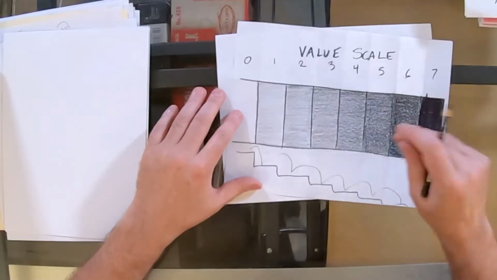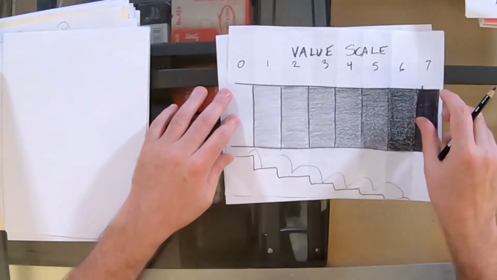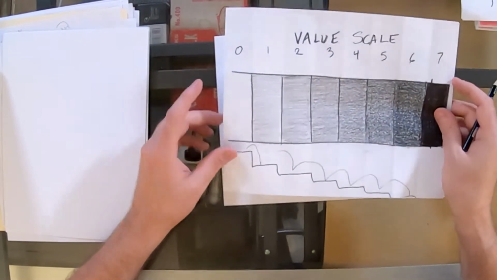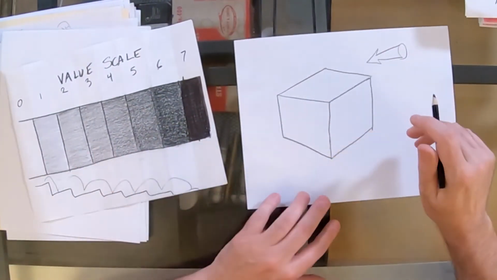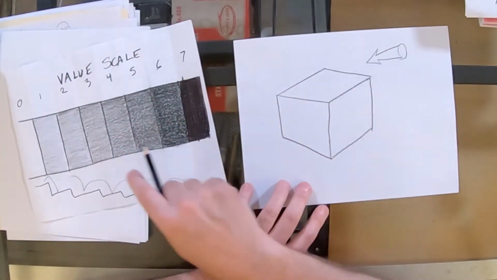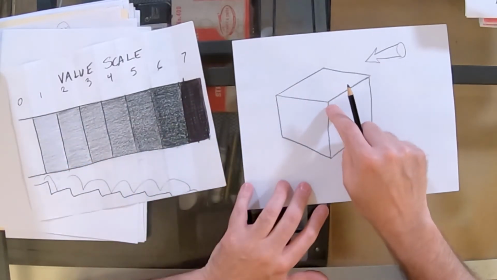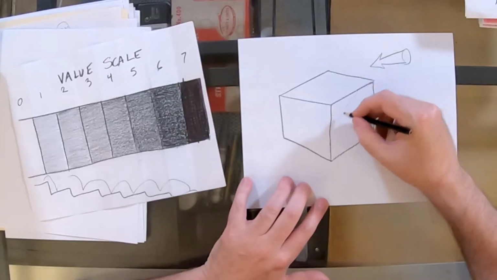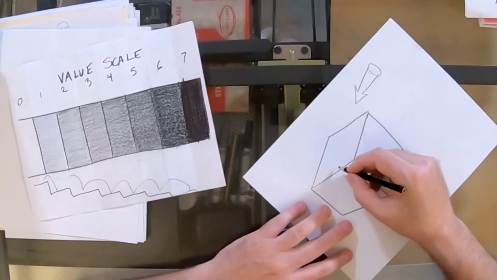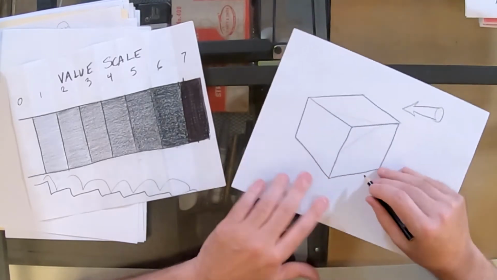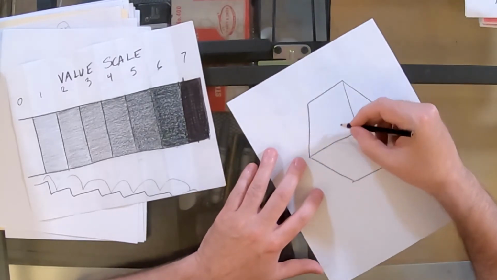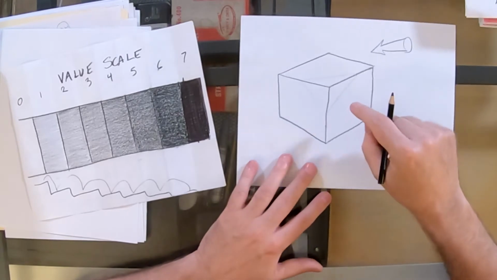So we're going to use this value scale that we've completed a couple times ago, or maybe last week, I'm not sure, however we choose to use these videos. But mainly that corner right here is going to be hitting the most light. So that's going to have a 0. So most of this light is going to be up in the corner, and I'm going to make a very light reference mark here and here and here, because this corner is where the light's being hit the strongest.